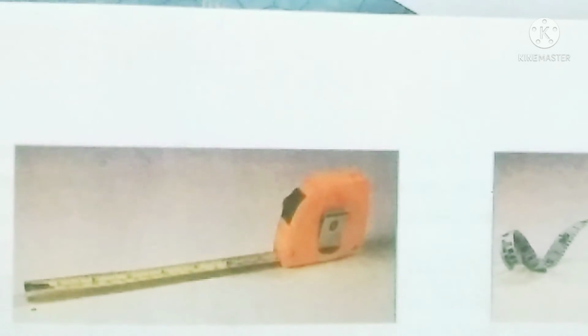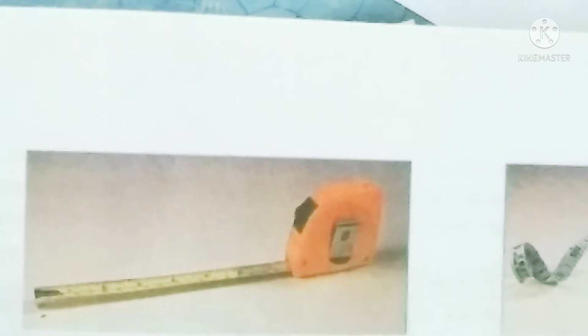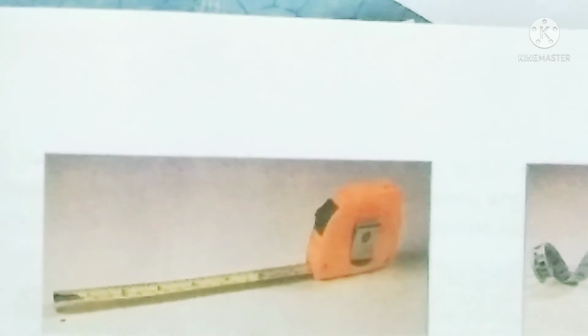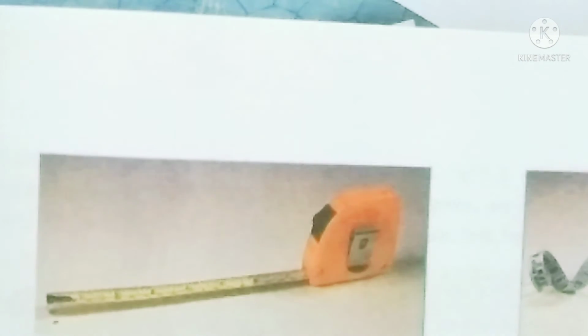Now, the use of a proper unit for measuring length is very important. The type of unit that we use depends on the magnitude of the length to be measured. If you have to measure something very small, we may use millimeter. Little bigger, we use centimeter. A little bigger still, we may use meter, and if it is very long, then we use kilometer.